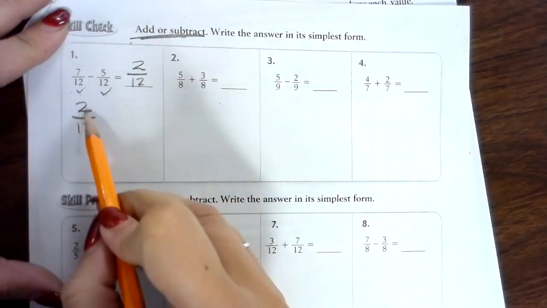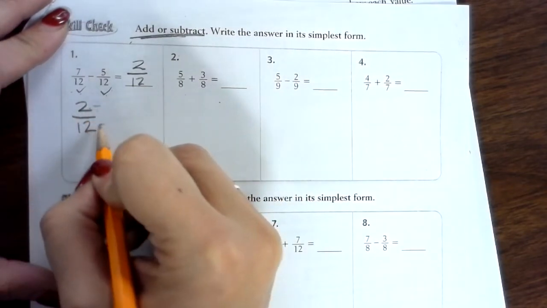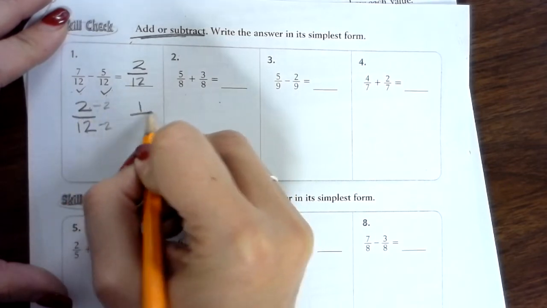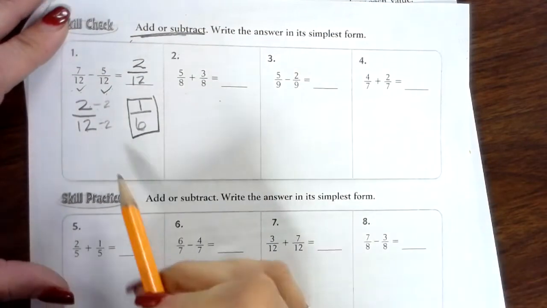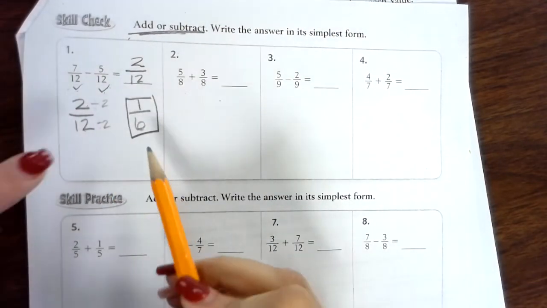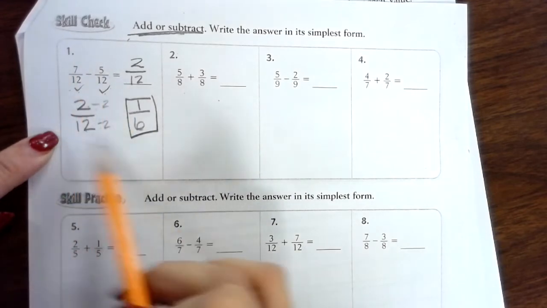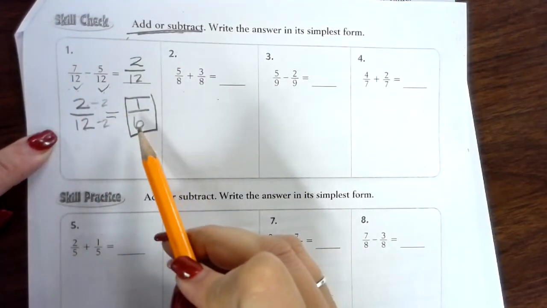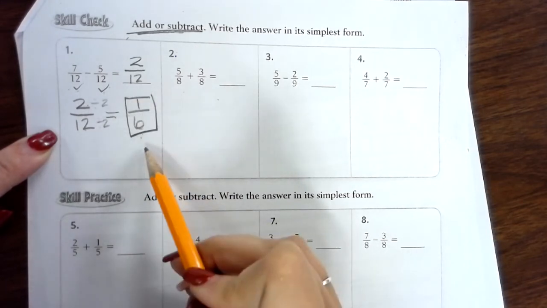Yes, because I can divide both of those. I can find the factors. I could divide both of those by 2. And you get 2 divided by 2 is 1. 12 divided by 2 is 6. So box 1/6. You do need to use the process you just used where you found the factors and found the greatest common factor to reduce your fractions. I'm looking for the answer that is in simplest form. Means you cannot bring it down any lower.